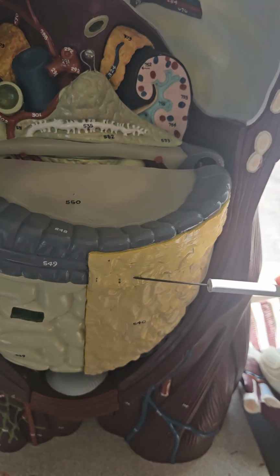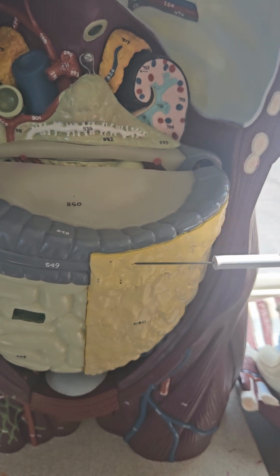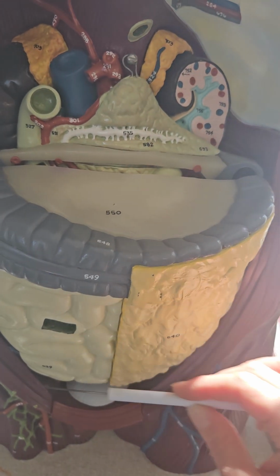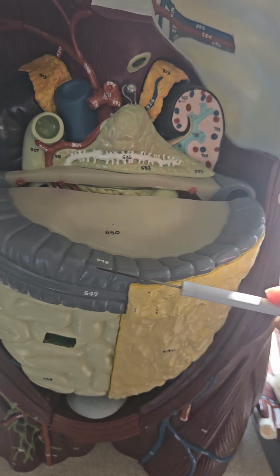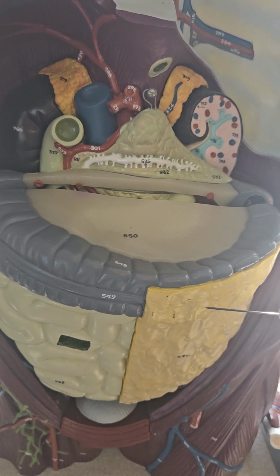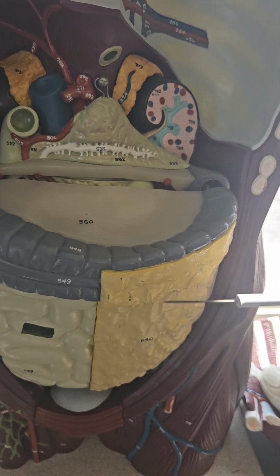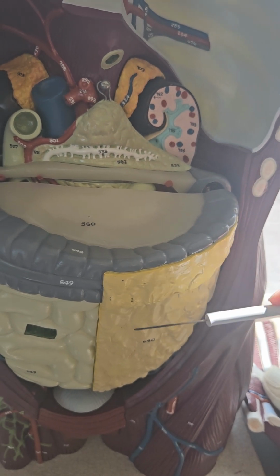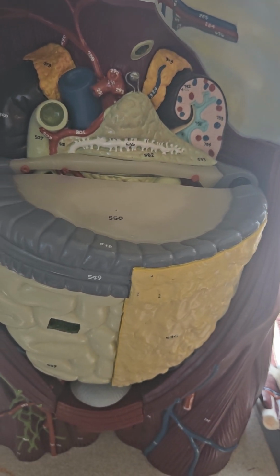And on one half, you'll notice this yellow fat on the surface. This would actually be all over the whole thing, but they have it removed on half so you can see the small and the large intestine. This is called the greater omentum. That is the fat that protects your internal organs.